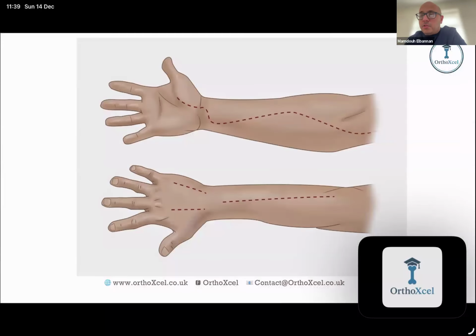Do you know any approach? Then you can easily draw on yourself, or you can say it's a curved linear incision extending from the radial styloid over the flexor area, going up to the medial epicondyle. This is to make sure I explore all the compartments. From the dorsal area, it's a midline incision between the radius and ulna.